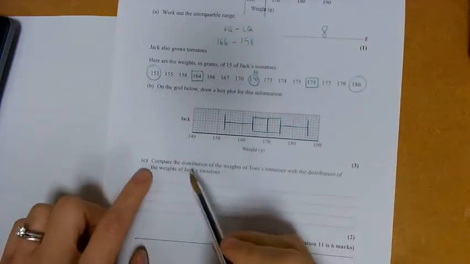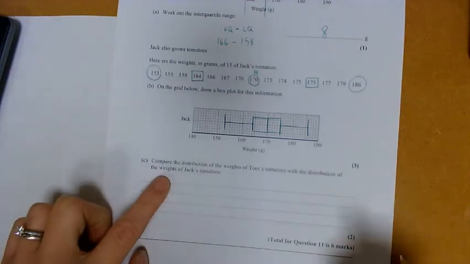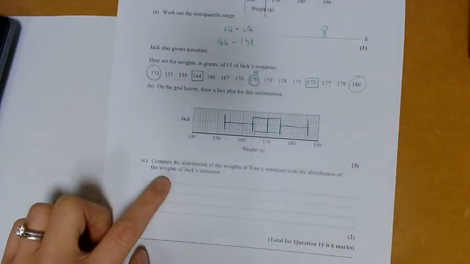So then you want to compare the distribution of the weights of Tom's tomatoes with the distribution of the weights of Jack's tomatoes. Now, when you're asked to compare two box plots, normally we talk about two things. We talk about the average and we talk about the spread.